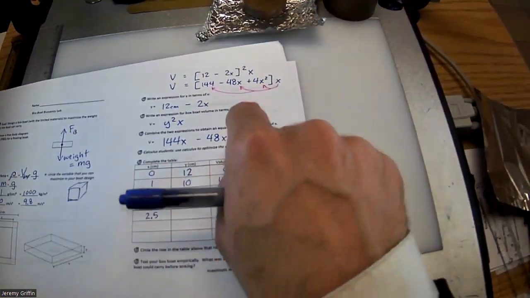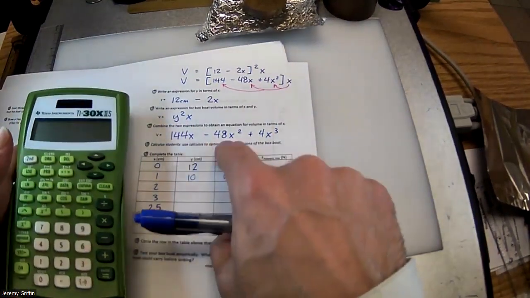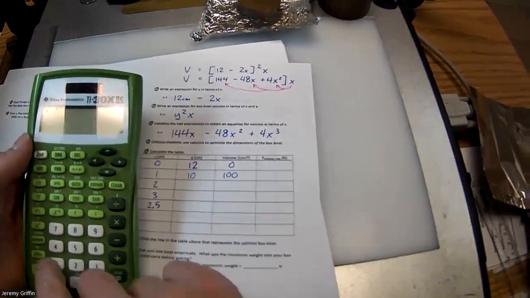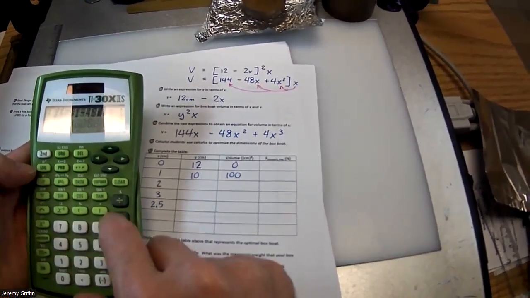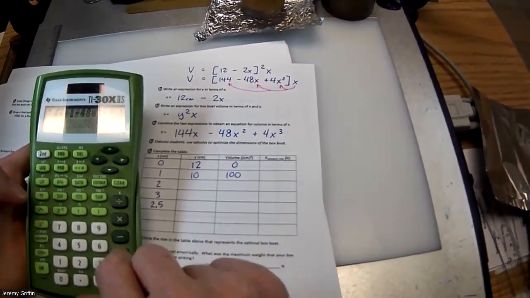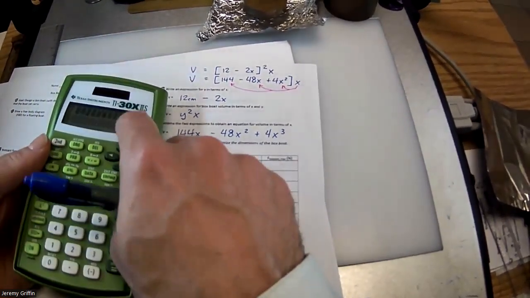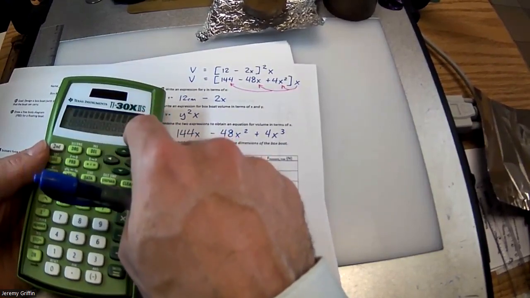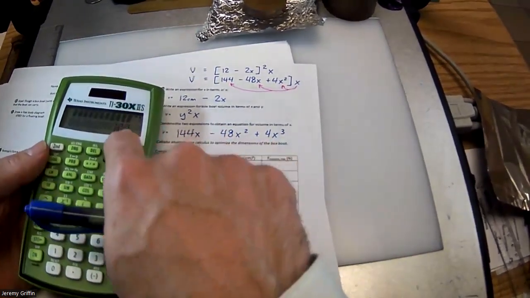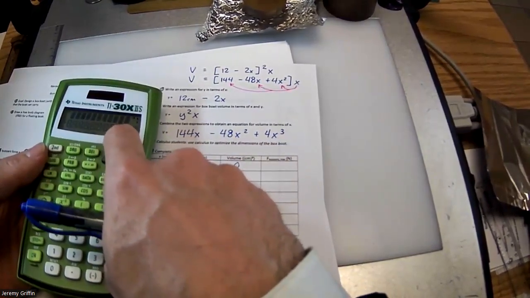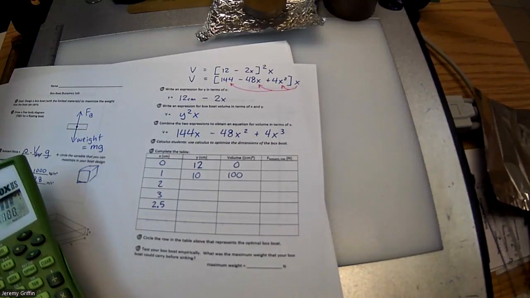Let's test out this expression and see if this really works. I'm going to plug in 1 centimeter everywhere I see the x. So 144 times 1 minus 48 times 1 squared plus 4 times 1 to the power of 3. And there's only one thing that can pop up on my calculator screen. What does the answer have to be? Has to be 100 cubic centimeters. Oh, it is. Okay, you guys get it? So that's math, right? All the FOIL, all that, but the whole process worked, right?